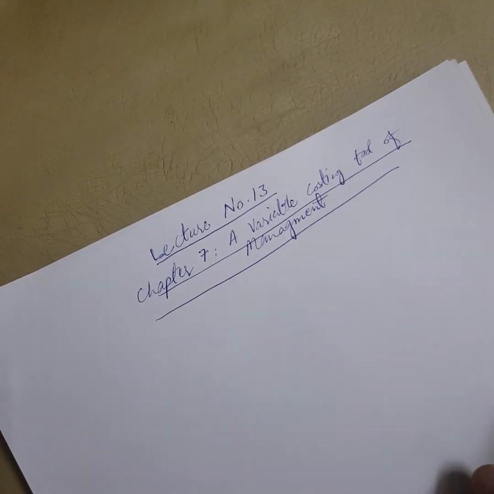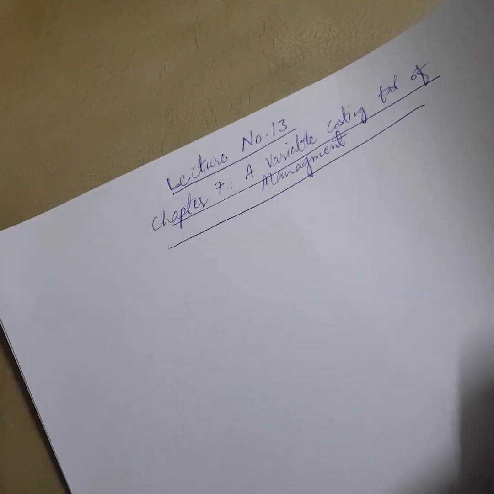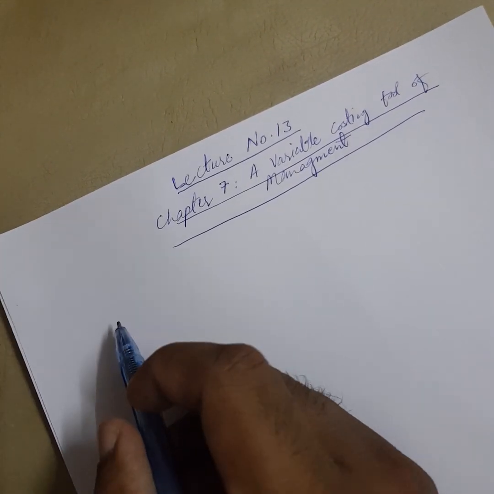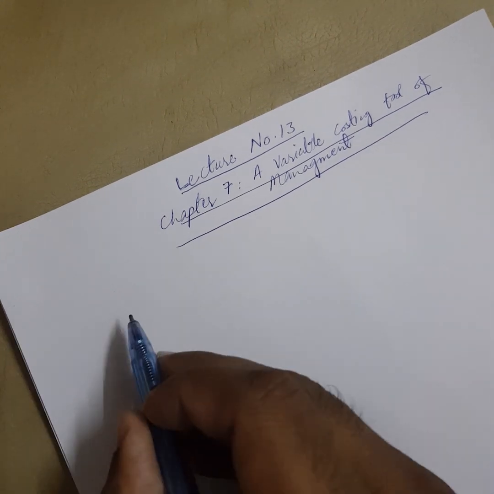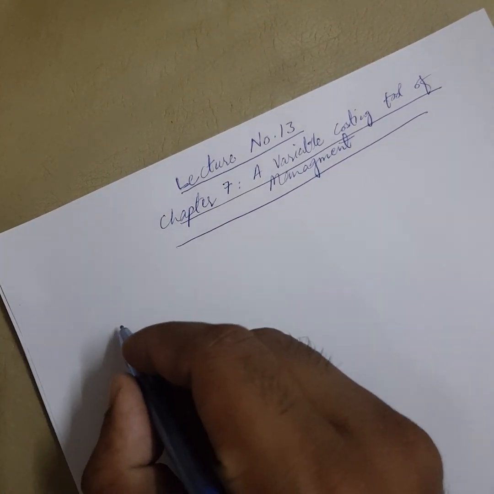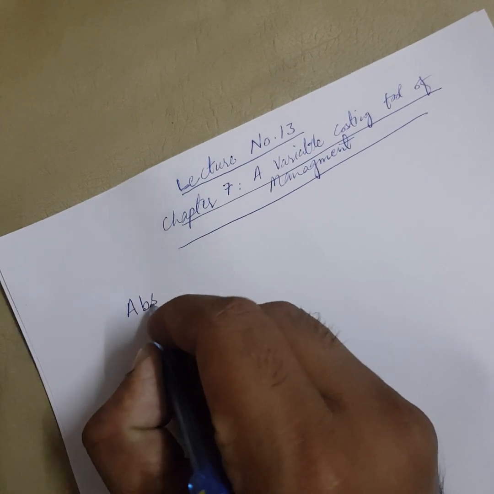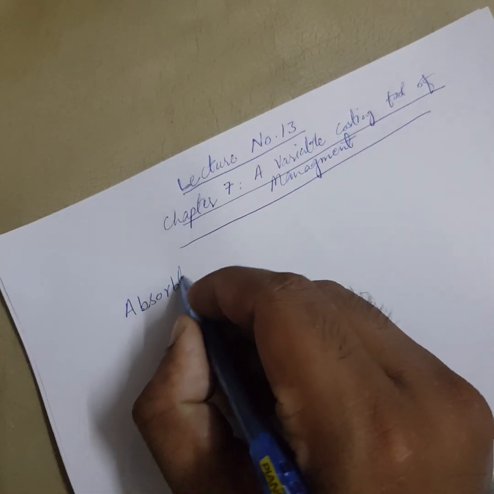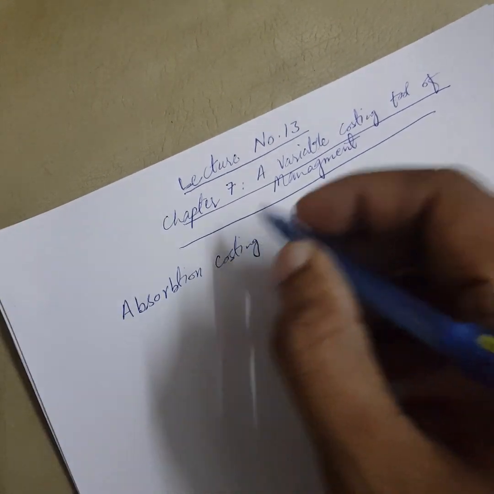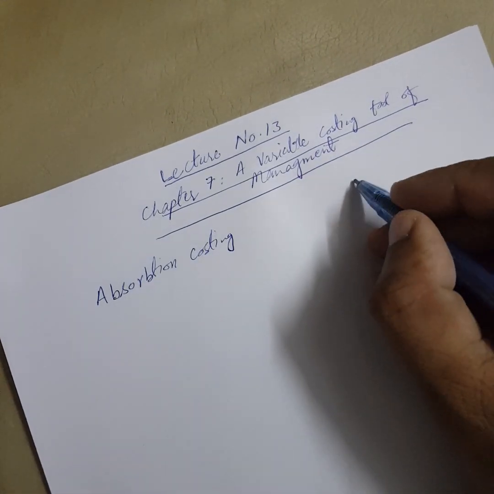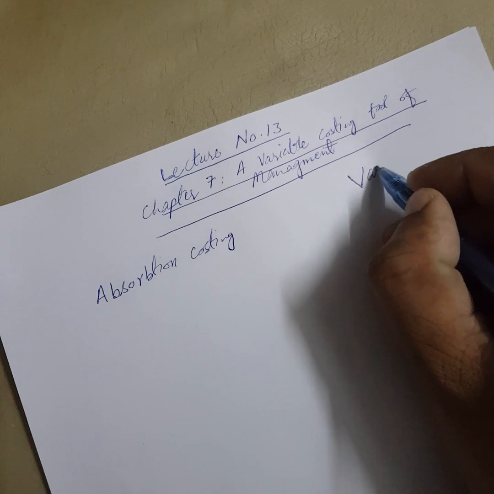Today is lecture number 13 and we are going to start our chapter number 7, that is variable costing, a tool of management. As you all know, variable cost is the cost that varies with the units of production. Now, in this chapter we will discuss absorption costing and its comparison with variable costing.